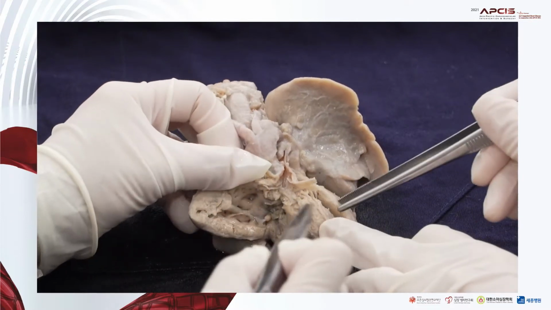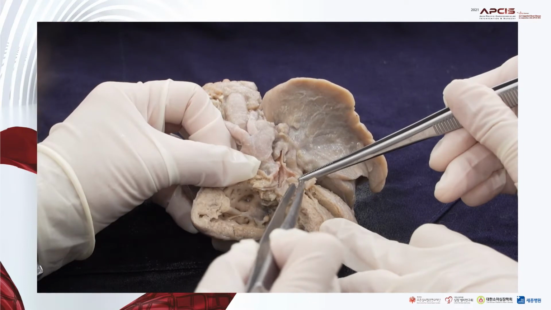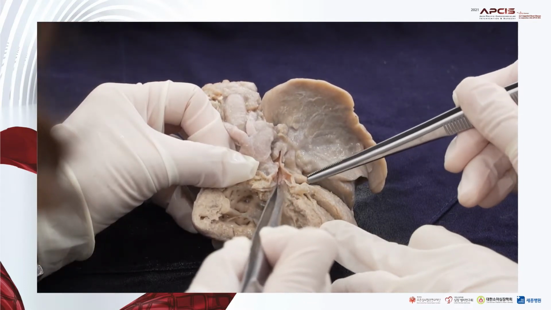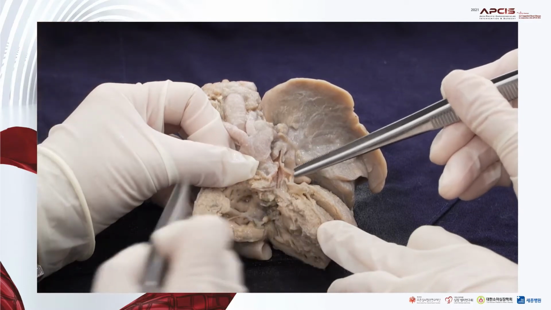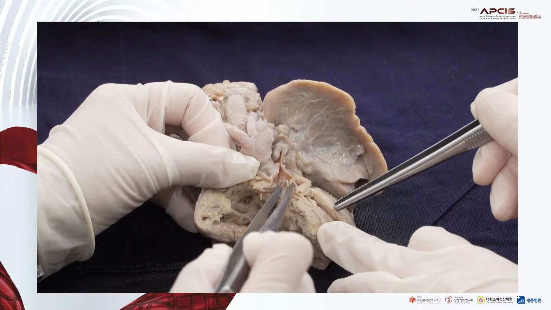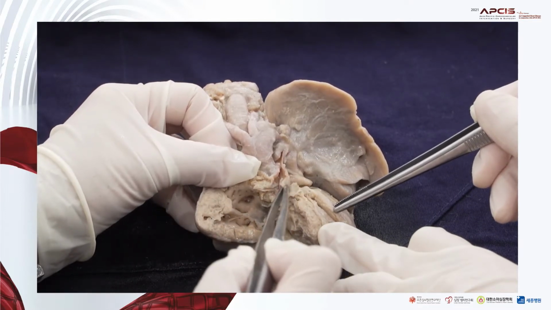And then under the pulmonary valve, first let's see, the pulmonary valve has, I think, only two cusps, so a bicuspid pulmonary valve here. And the diameter of the pulmonary valve is very small.